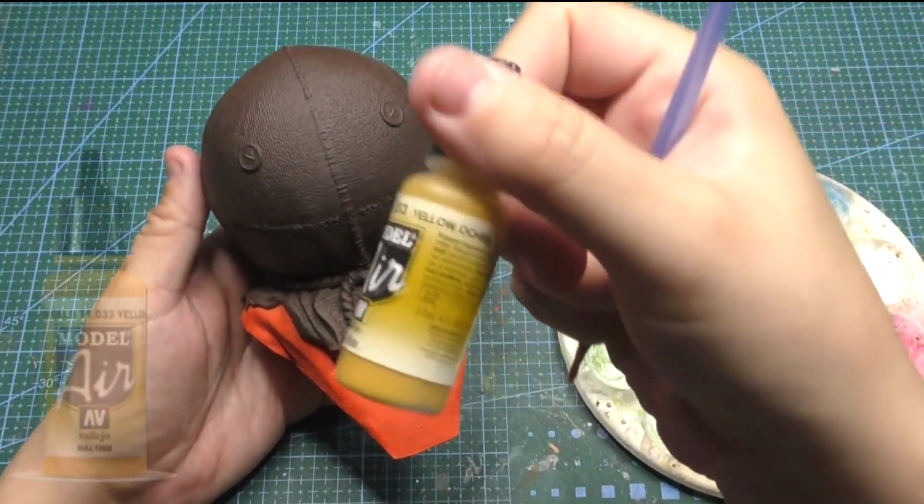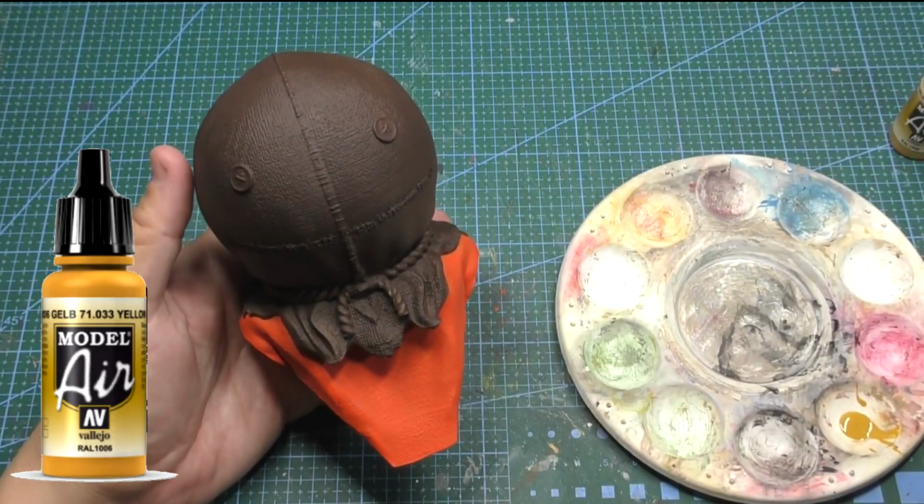And for the next part I'm going to go in with some yellow ochre from Model Air.